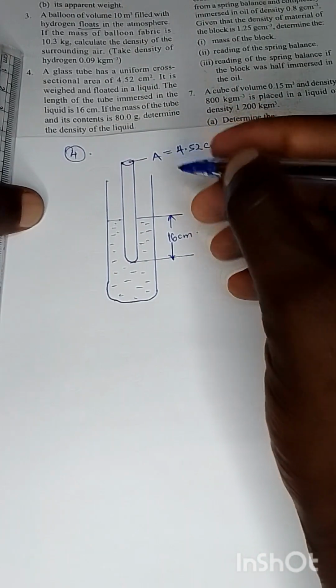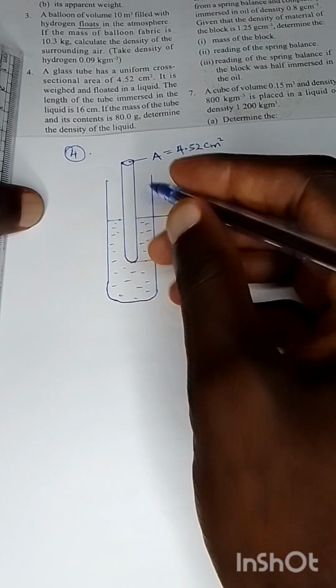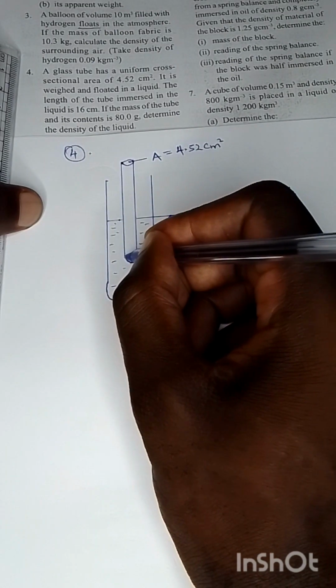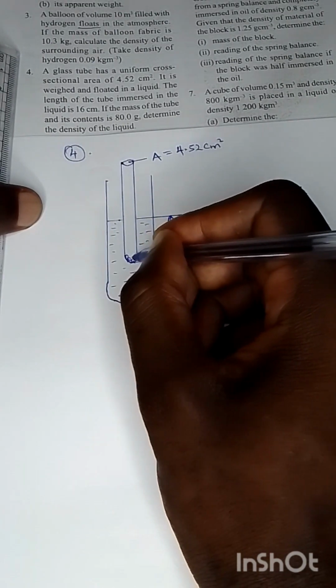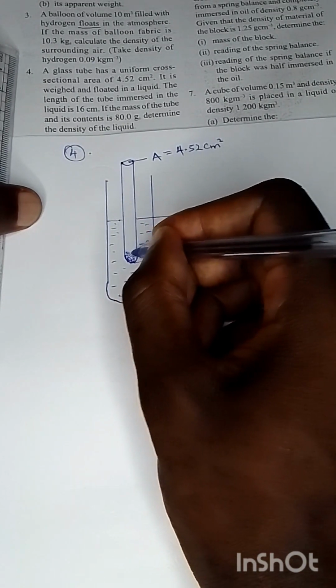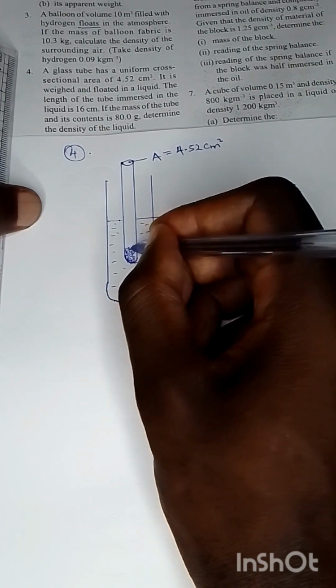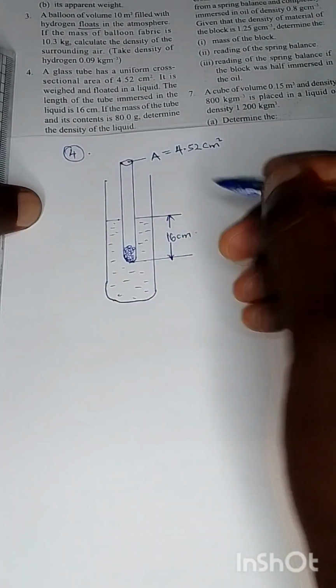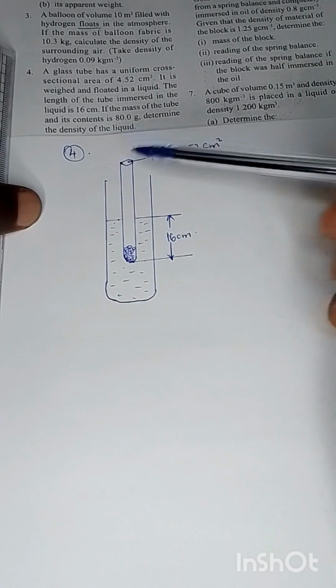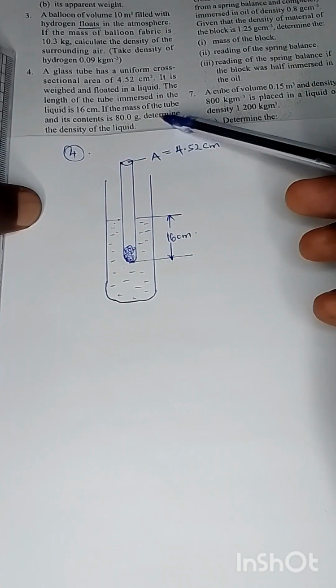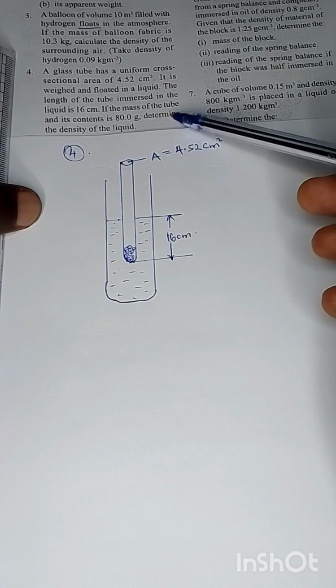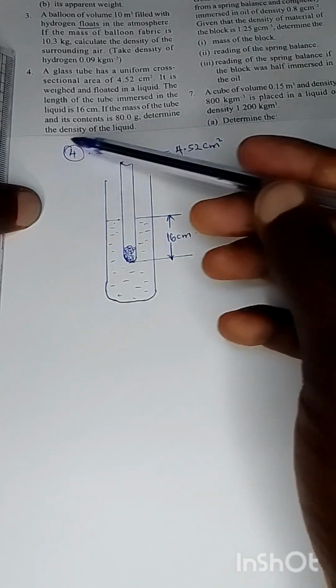So for this tube normally to float upright, it must have some materials here. You see the content we're talking about? That's the content of the tube. And then the question now, determine the density of the liquid. And then there is another important point here, floated.